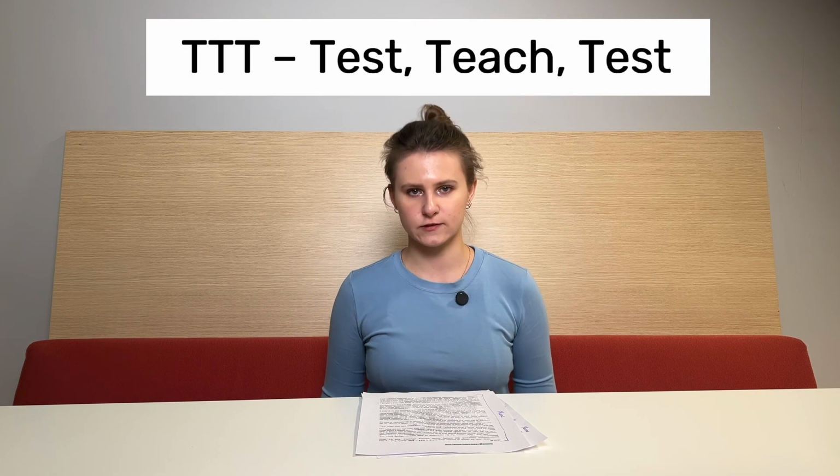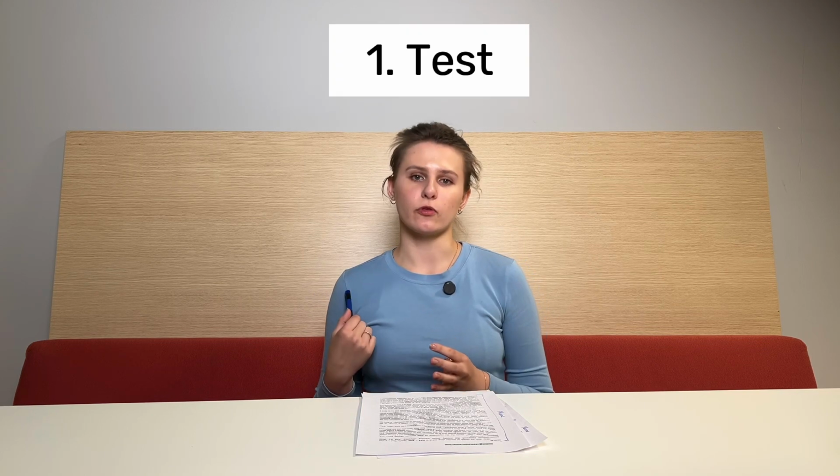Okay, now we switch to another thing, and it is TTT, Test, Teach, Test. It's a nice learner-centered framework that actually boosts teaching efficiency. And it's about personalized learning. The first test stands for the exploration of what students already know and crucially what they are missing.